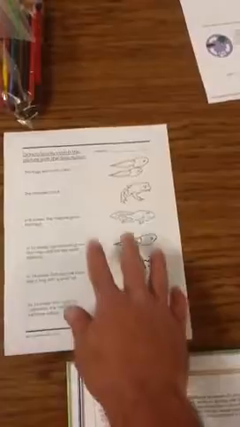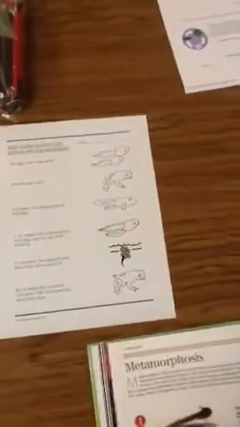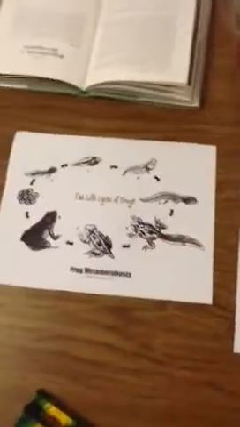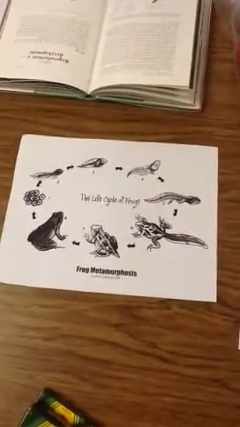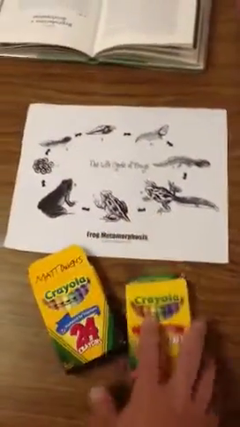And then on this page they would draw a line to match the picture with the description. You have the pictures of the tadpoles in the various stages. Here you would have the life cycle of the frogs, sorry for the shaking. And they could also color if they would like.